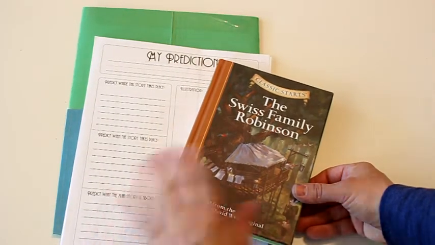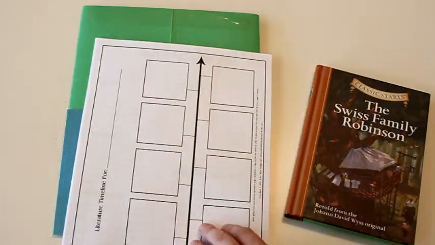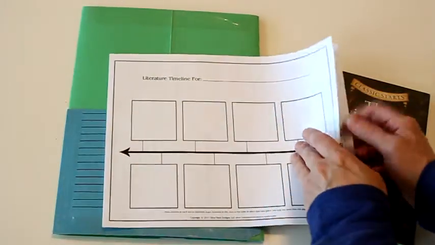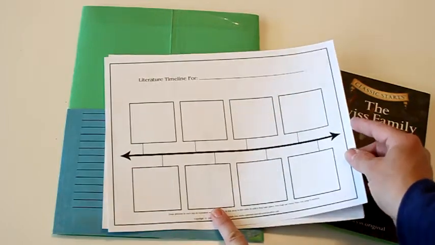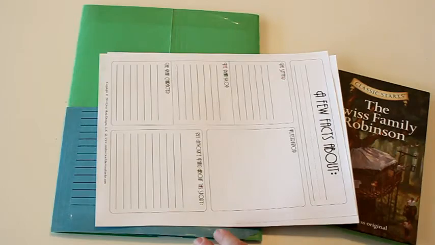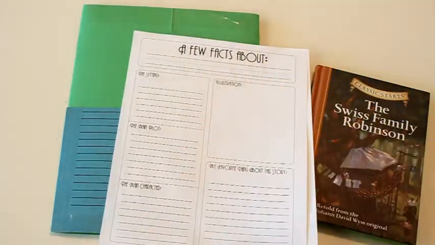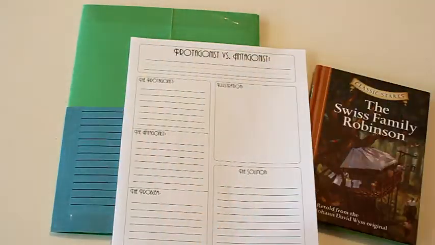And then when you're done reading, you can compare this as well with what actually happened. It also includes a literature timeline, so they can either write or draw pictures to show the major events as they happen in the story. This is a great way to help remind them what happened, when it happened, and that kind of thing for review later. There's also just a few facts about each story: the setting, the plot, the main character, and then their favorite thing about it. And of course, there's a spot for an illustration.